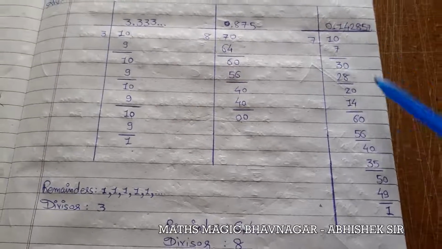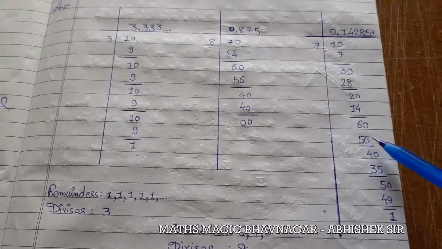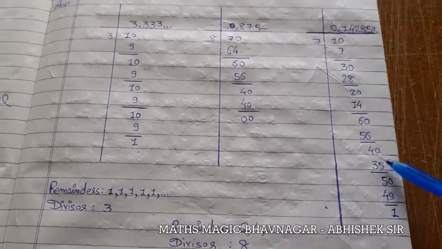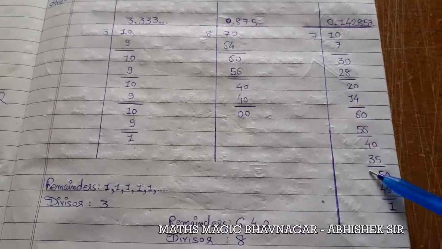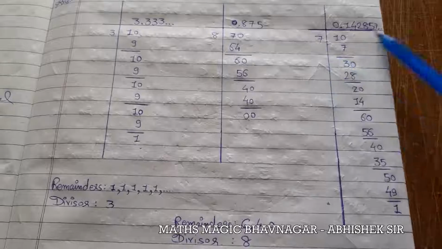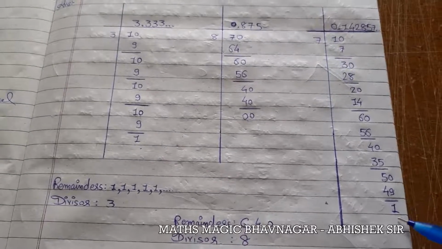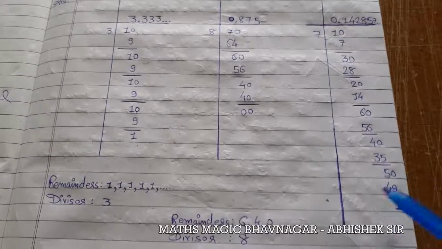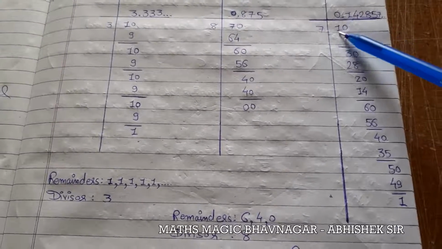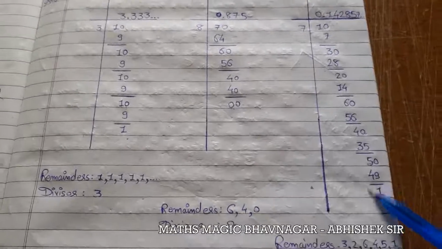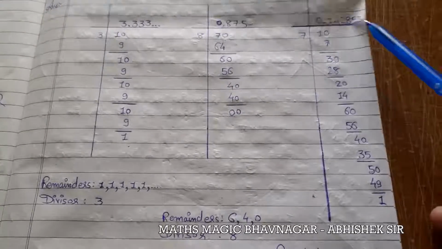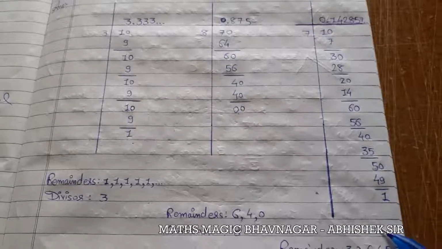Taking 0, 7 8s are 56. 60 minus 56, 4 is the remainder. Taking 0, 7 5s are 35. 40 minus 35 is 5. 5 is the remainder. Then taking 0, 7 7s are 49. 50 minus 49 is 1. So again we are getting remainder 1. We started from 1 and we have reached 1 again. So after 6 digits the repetition of the quotient and the remainder starts.